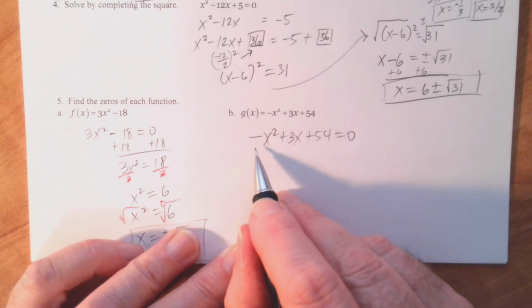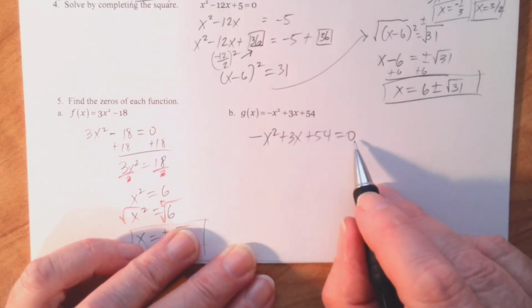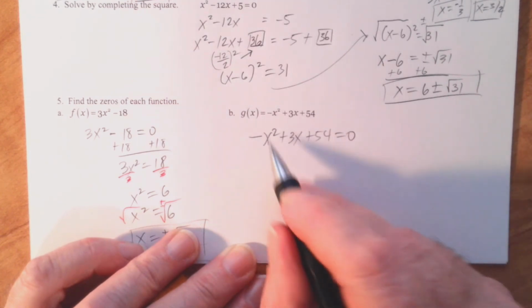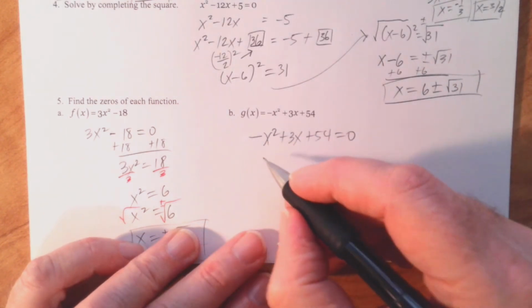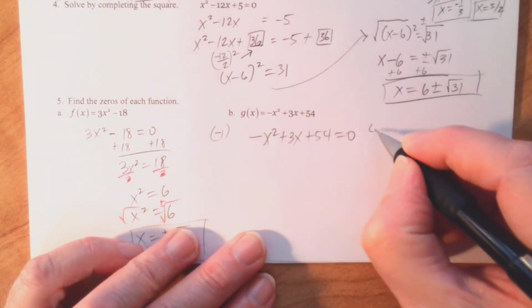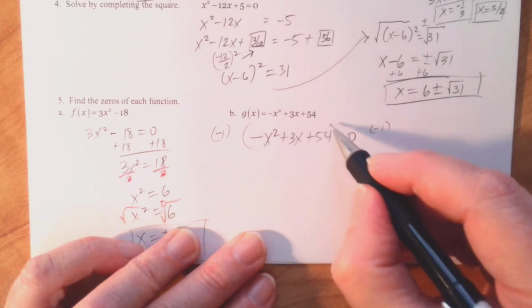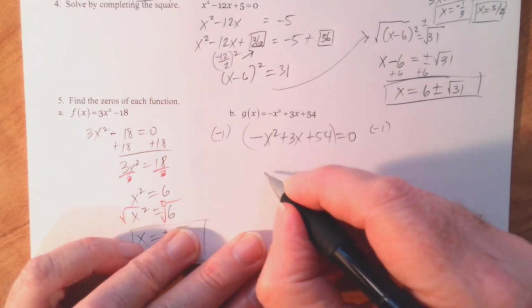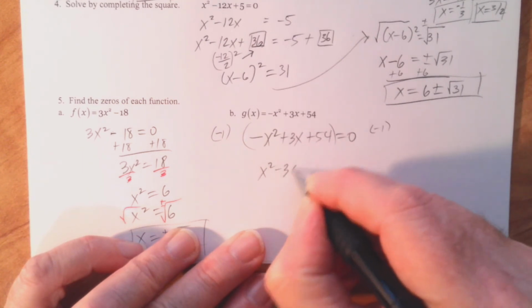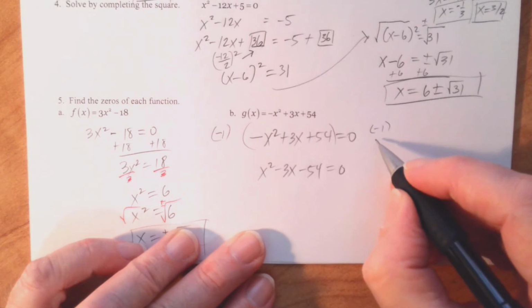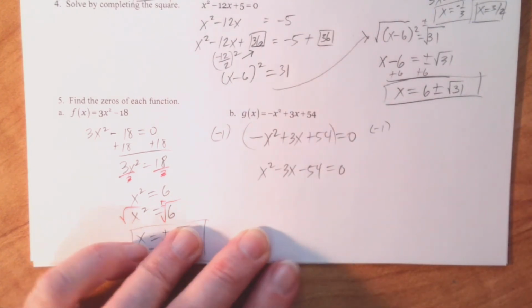Well, I don't like having that minus x squared out front, but it's pretty easy to fix. Notice if I multiply each side by -1, on the left, each of my terms will change sign. So I'm just multiplying by -1 on both sides. When I do that, I've got to multiply the whole thing, each term. And so we get x squared minus 3x minus 54 is equal to, notice, -1 times 0, 0.